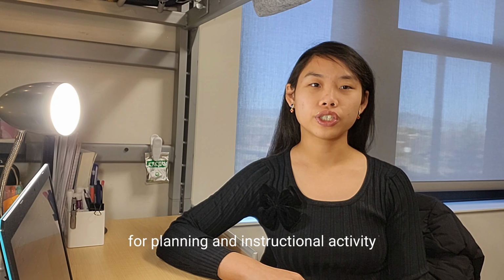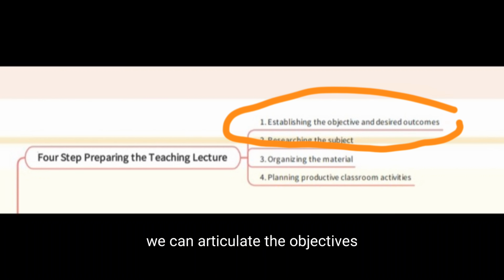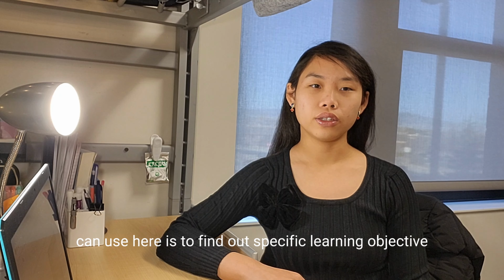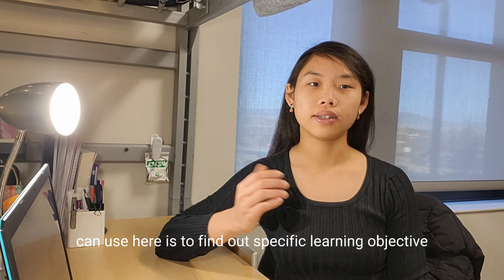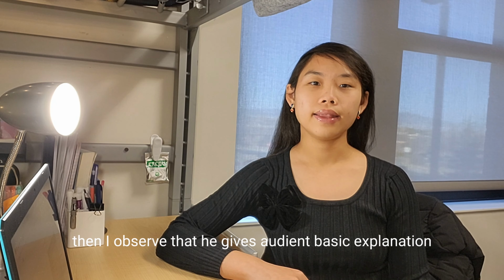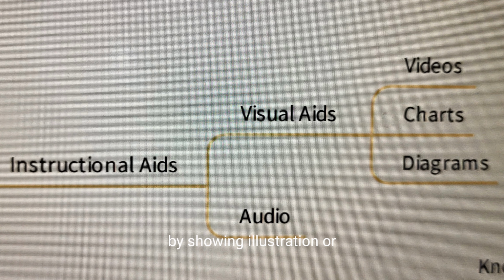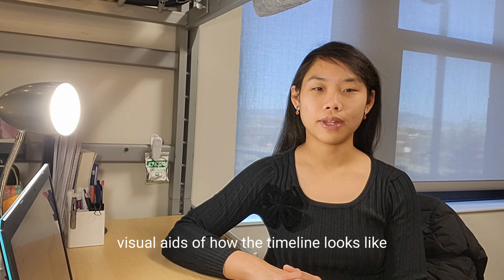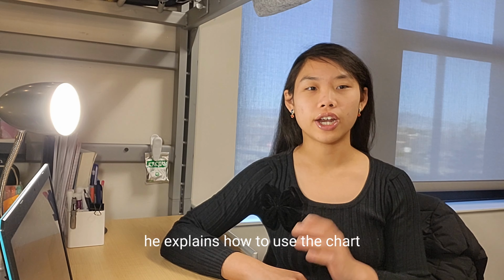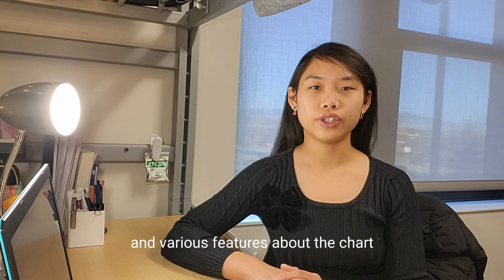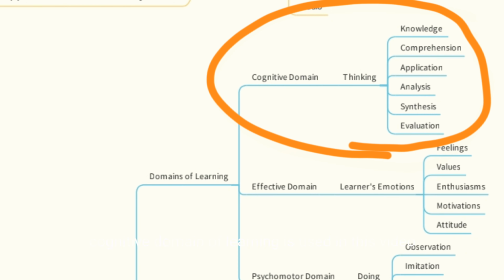For planning an instructional activity, we can articulate the objectives of what a student can take away in the beginning of our lectures. The technique we can use here is to find out specific learning objective. Then I observed that he gives audience basic explanation by showing illustration or visual aids of how the timeline looks like. He explained how to use the chart, including how to read it in different sections and various features about the chart. Cognitive domain of learning is used in this video.